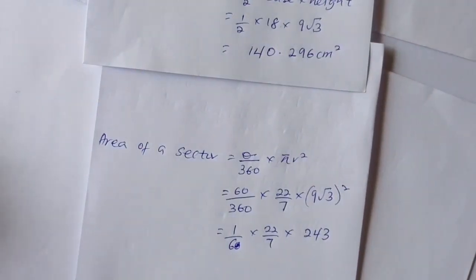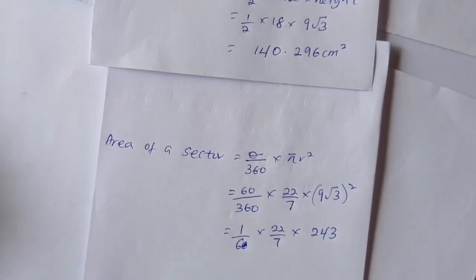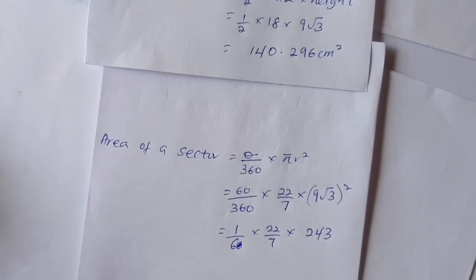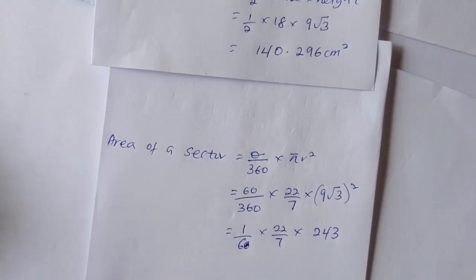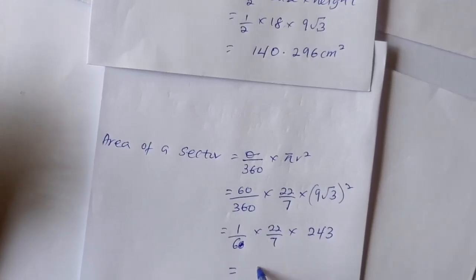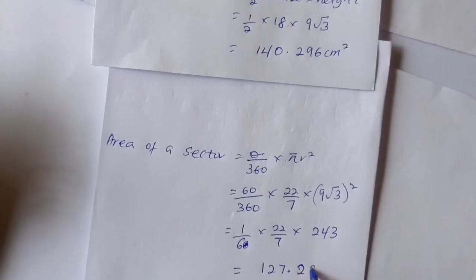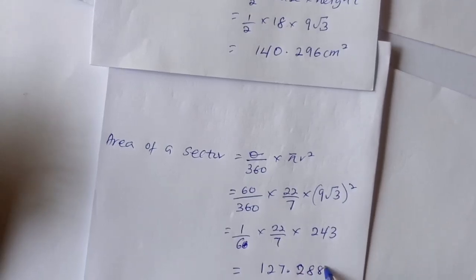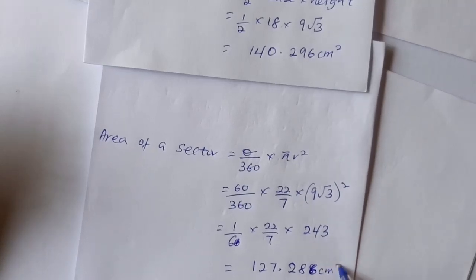That is 1 over 6 times 22 over 7 times 243. The whole of this is 127.2886 centimeters squared.